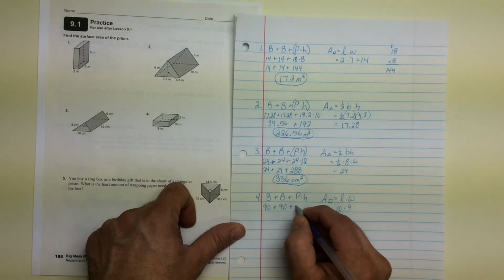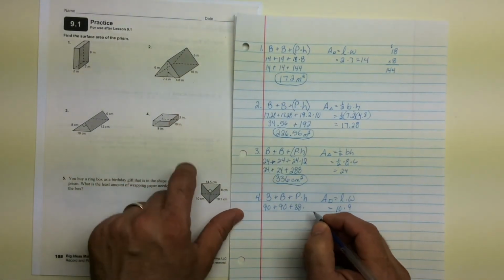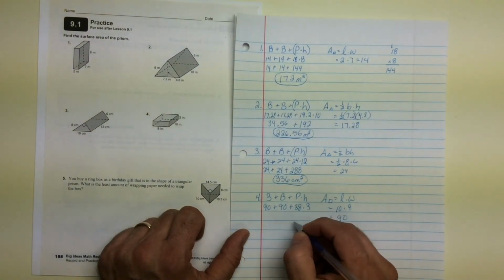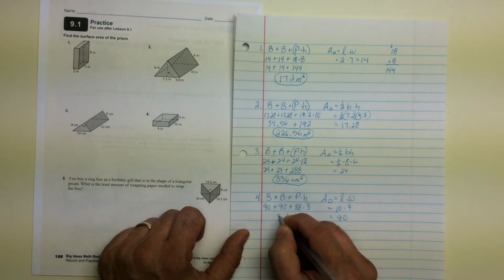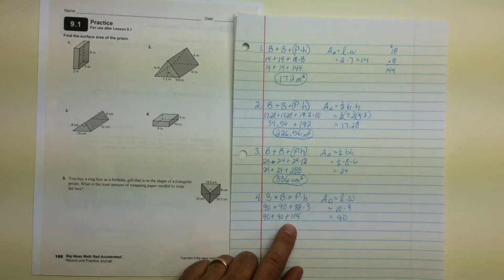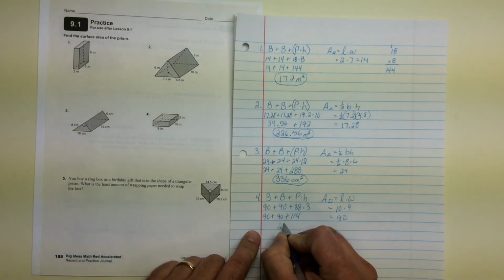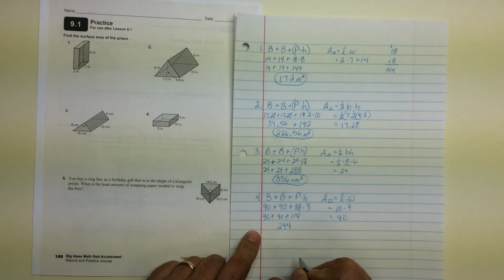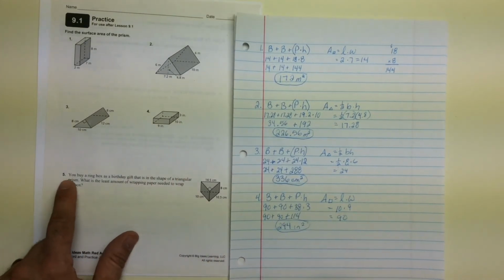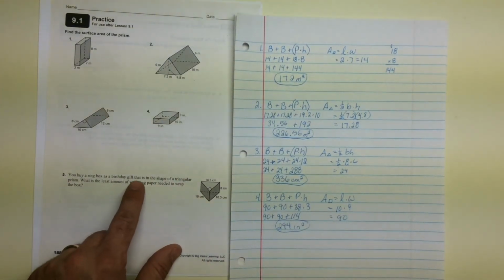If we add all those up, we get 38, times the height, which is that 3. 38 times 3 is 114 plus 90 plus 90. So we have 114 plus 90 plus 90, and that would give us 294 inches squared.